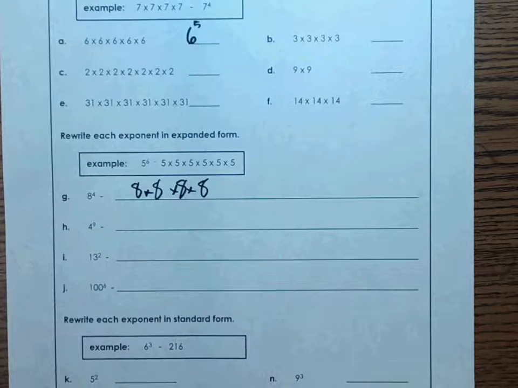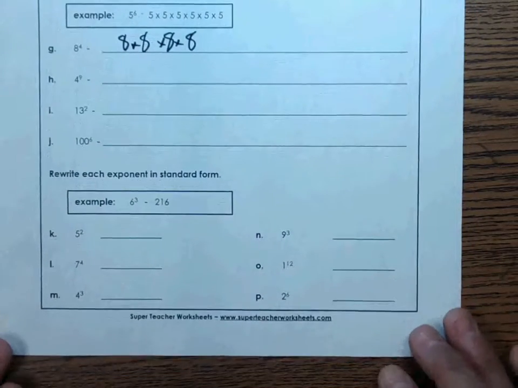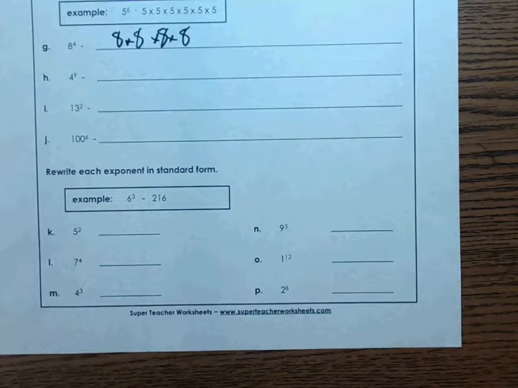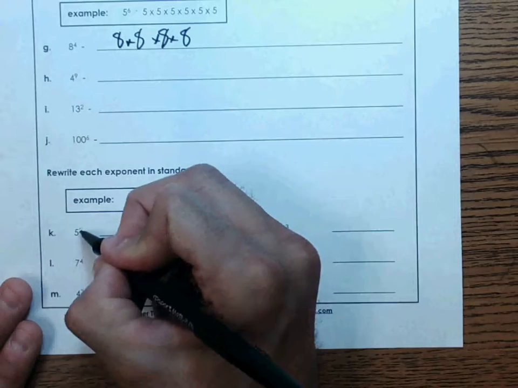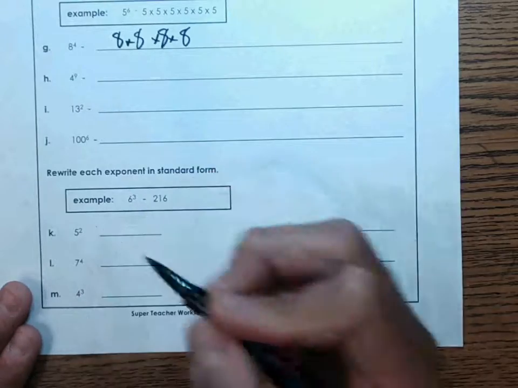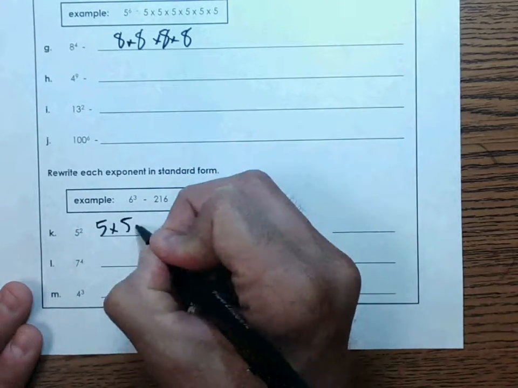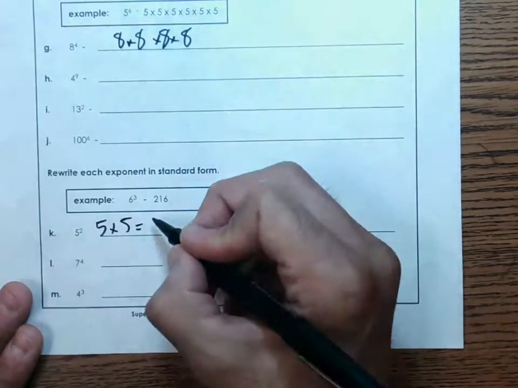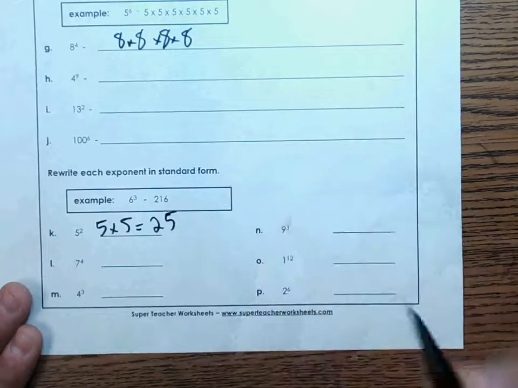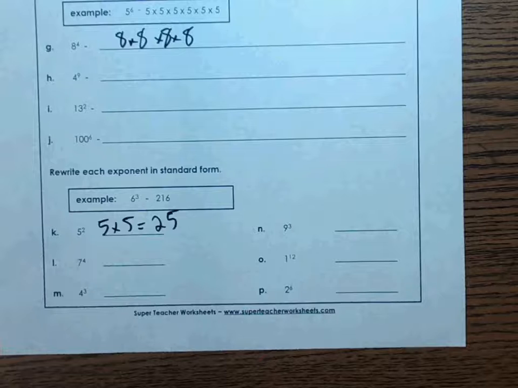And then finally, this is where your calculator will come in. You're going to practice rewriting each one in standard form. For example, this is telling me 5 to the 2nd power, 5 squared, or 5 to the power of 2. That means 5 times 5, and you are actually going to multiply them. 5 times 5 is 25. Some of these you might use your calculator for, but if you don't need it, by all means.